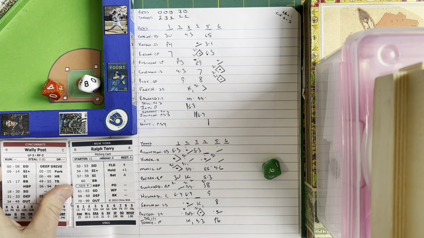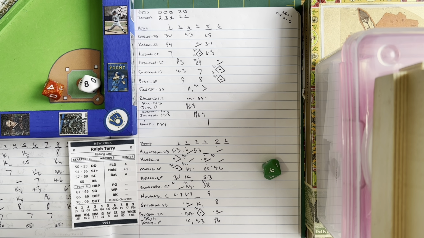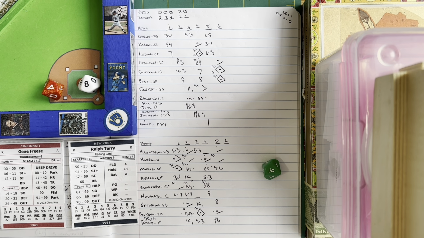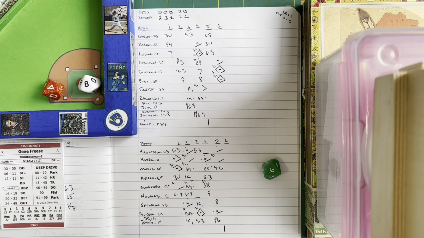Yankees, and that's going to do it for Ralph Terry. The long ball gets him. The Reds are back in the game with a 3-run 6th. Ralph Terry is done. You can stick a fork in him. And the new pitcher is going to be Jim Coates.